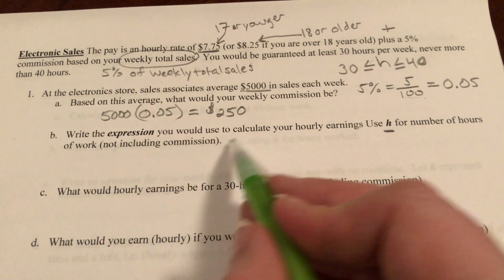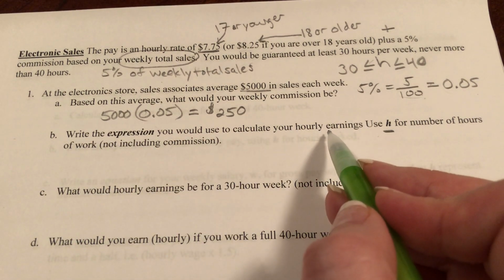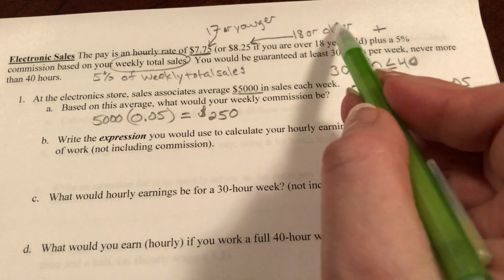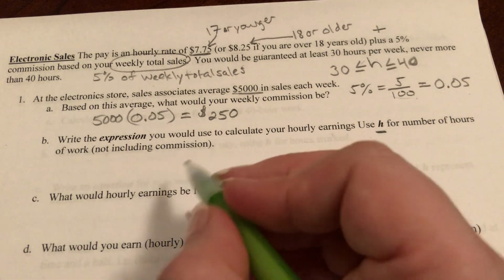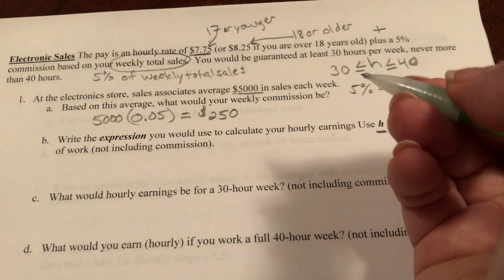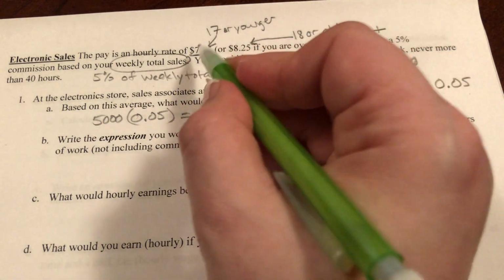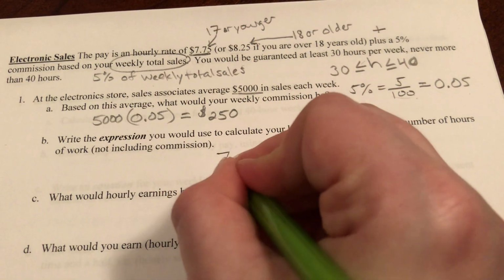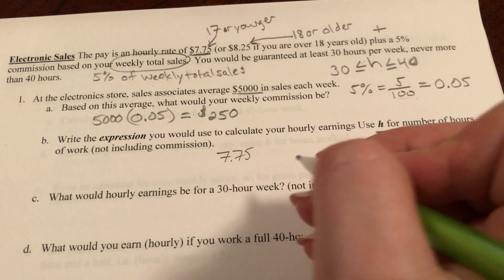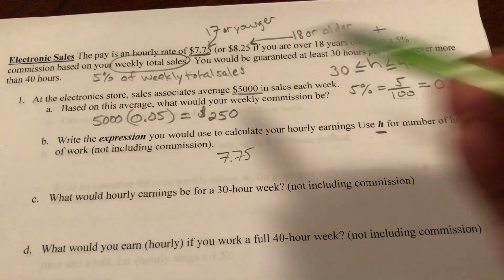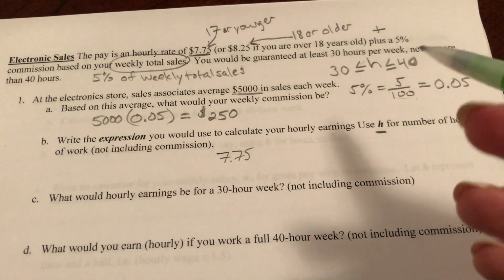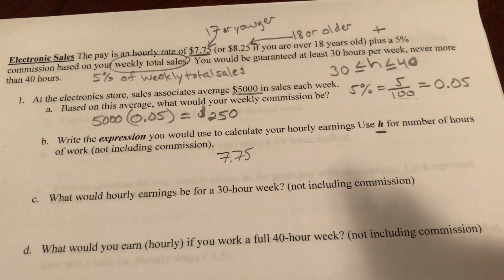Now, write the expression you would use to calculate your hourly earnings. This is the second half of our pay that we're looking at, because we have two parts: the hourly pay, and then our commission. So this is going to be the hourly pay portion. When I was a senior in high school, I would have been 17 right about now, so I'm going to use the 17-year-old rate, which is $7.75. I am aware that minimum pay has changed in the last several years. This is from 2008. If you want to use the pay from the present time, please feel free to look it up and use it.